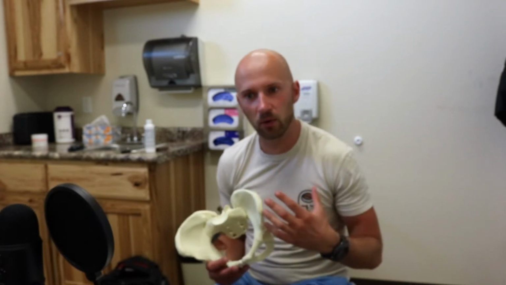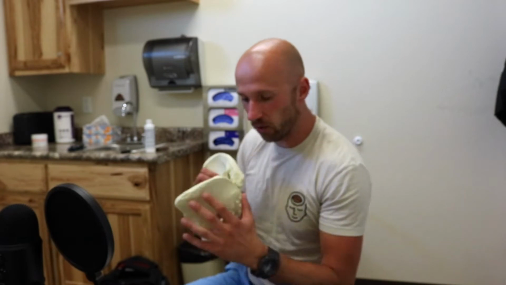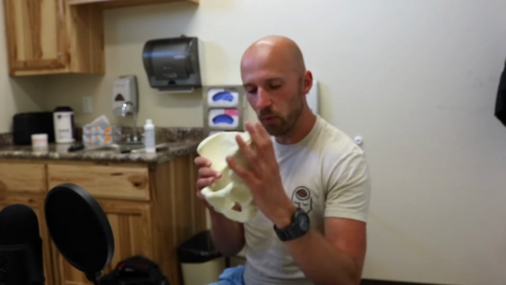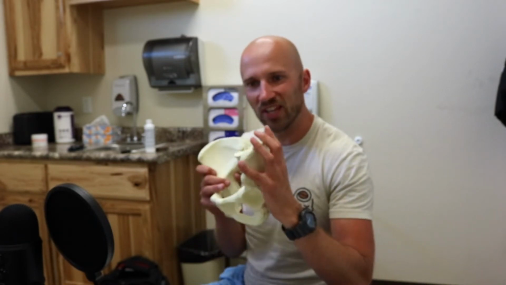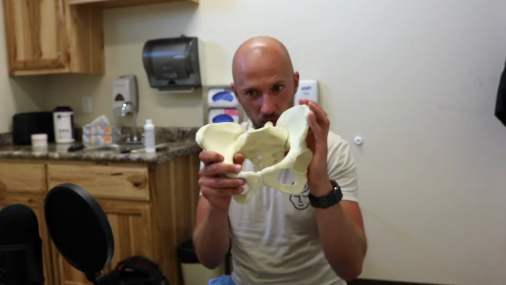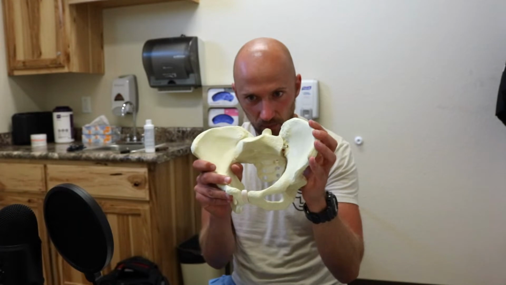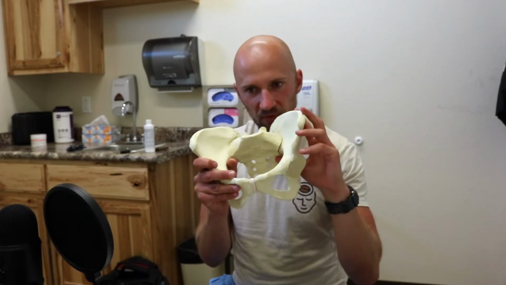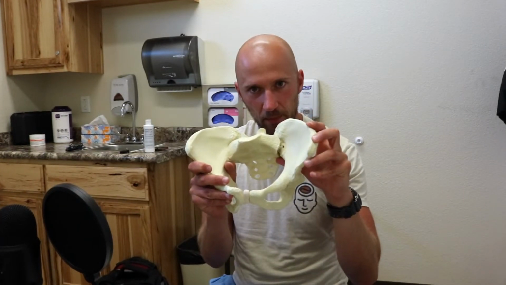Really, the difference has to do with location, location, location. When I'm talking about rotation, I am talking about how the innominate moves on the sacrum. So this is an SI joint movement. If I anteriorly rotate the innominate, the inlet would flex, abduct, and externally rotate.